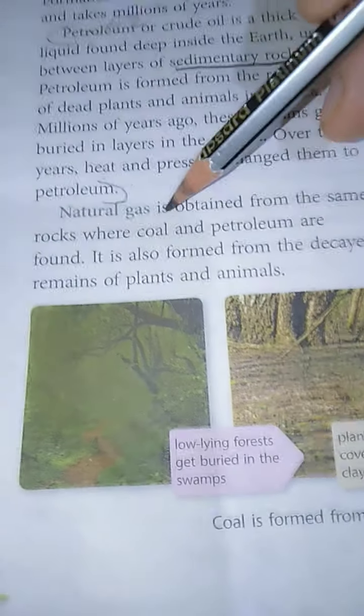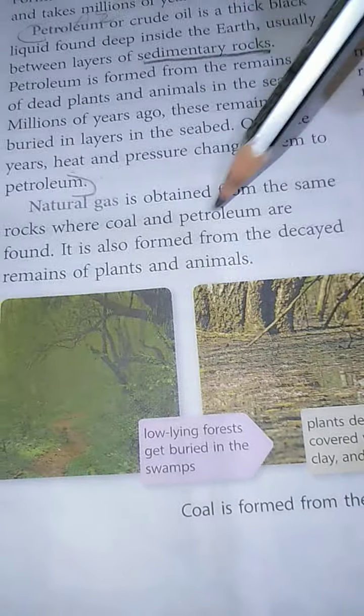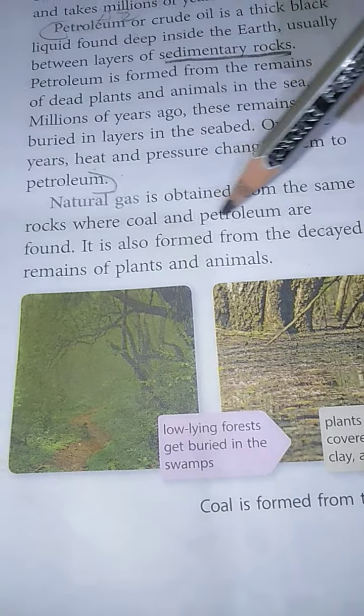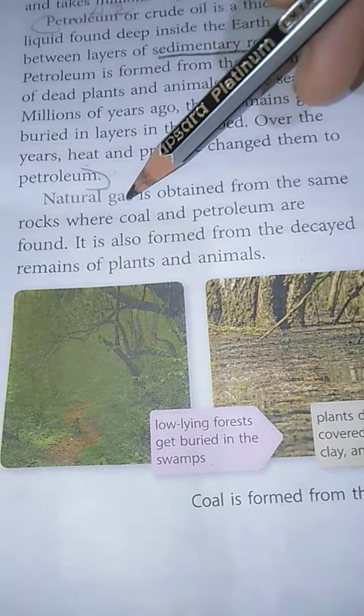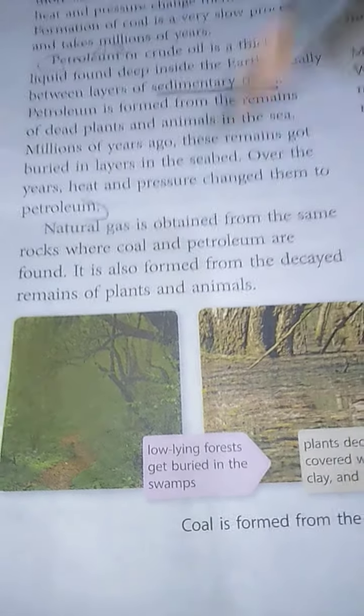Now, third is natural gas. Natural gas is also obtained from the same rock where coal and petroleum are found. It is found with coal and petroleum, and it is also from the decayed remains of plants and animals.